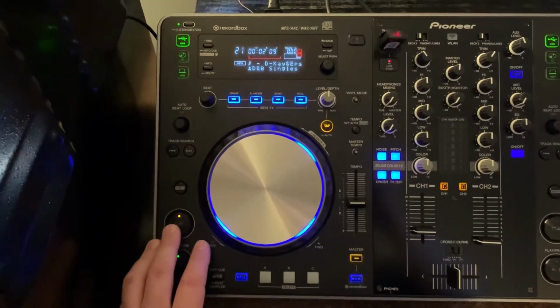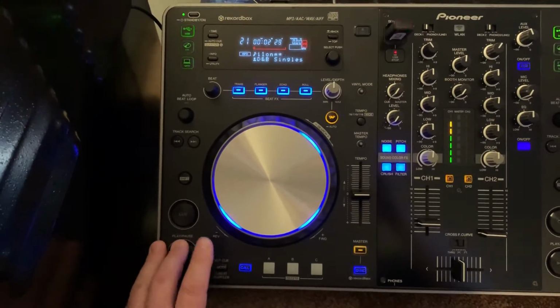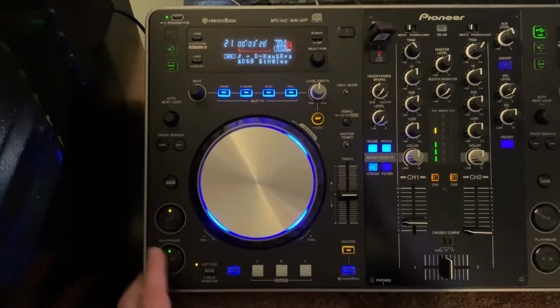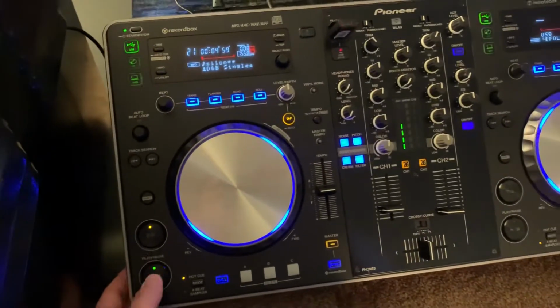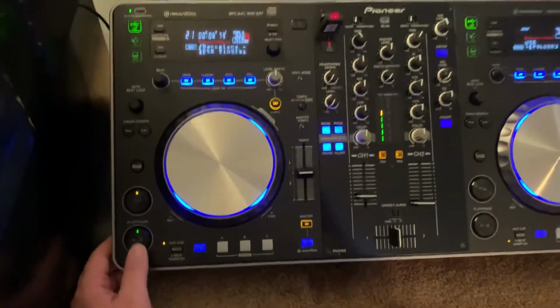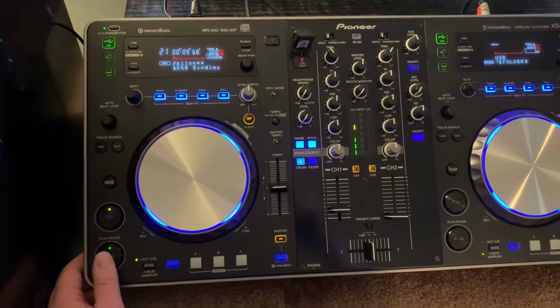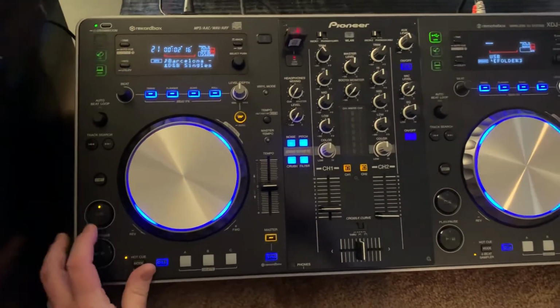Actually, that's kind of loose. Let me try it again. Right before the bass drum, there we go. So we're kicking it now. And remember, anytime you hit play pause, it's going to do this. So if you want to go back to your cue point, always go back to cue.